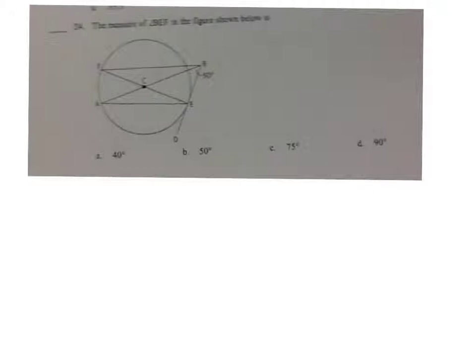Alright guys, this is the second question I'm going to be doing for you, or teaching you how to do at least. This question is quite hard to read, as you can see. It says the measure of BEF in the figure shown below is, so we need to again find out what this angle is, right?